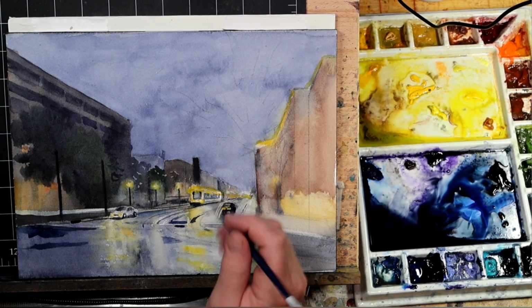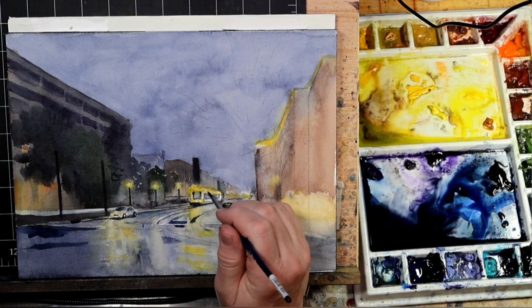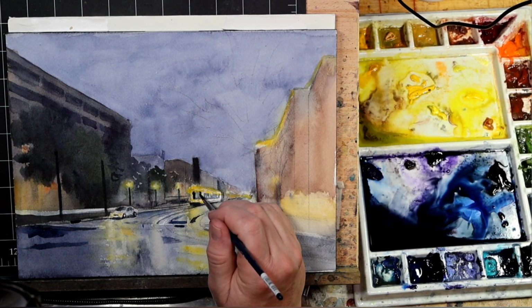And really what those are for are wires that run across the road for the trolley.